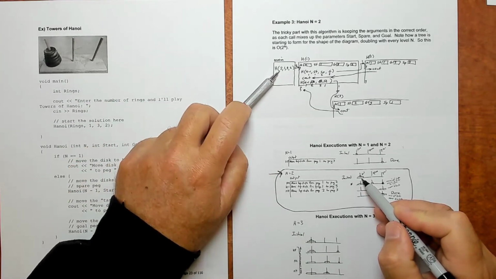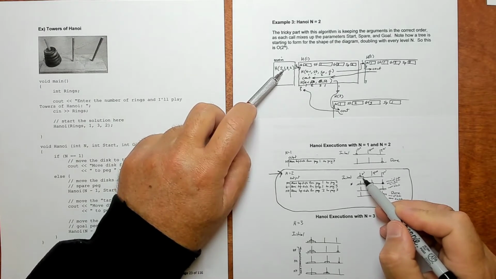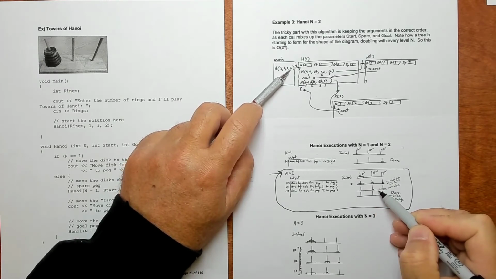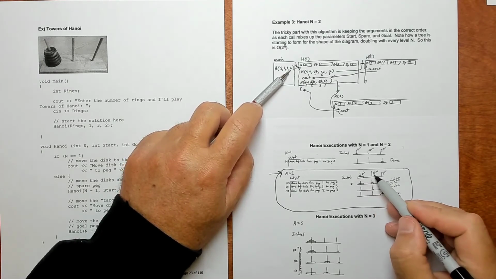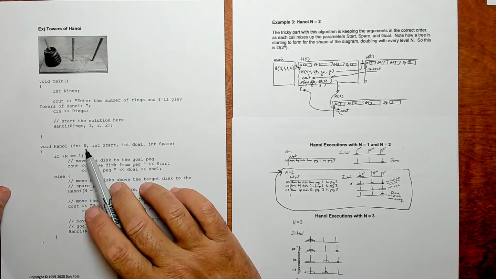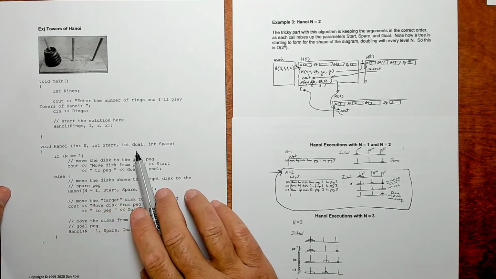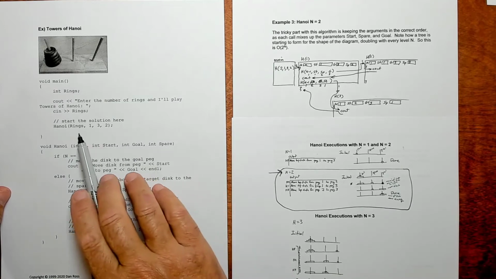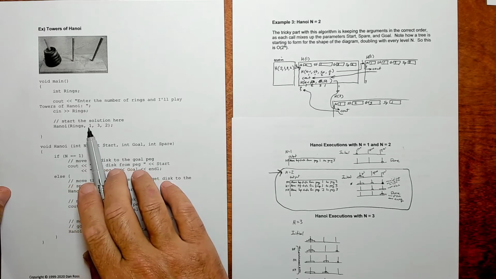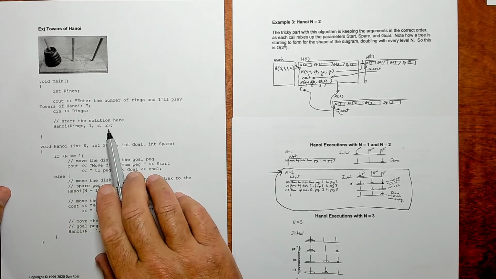We're moving 2 donuts from peg 1 to peg 3, and our spare peg is peg 2. Start, spare, goal. That's the parameter order over here. Number of donuts. What's your start peg? What's your goal peg? What's your spare peg? So we're doing 2. We're moving them from starting peg 1 to goal peg 3 with spare peg 2.